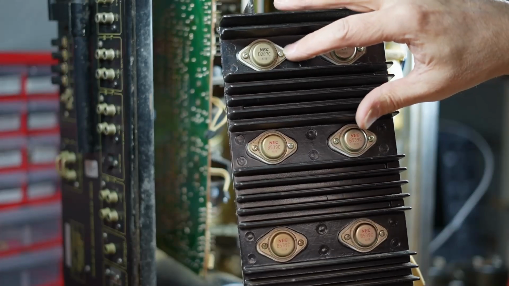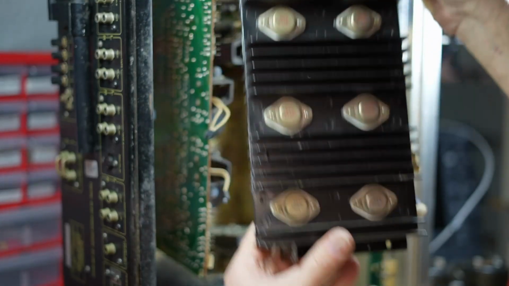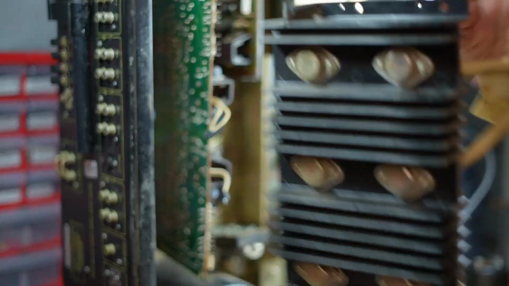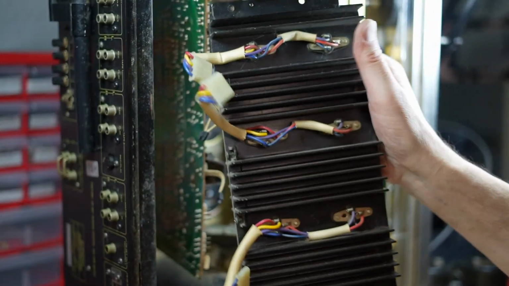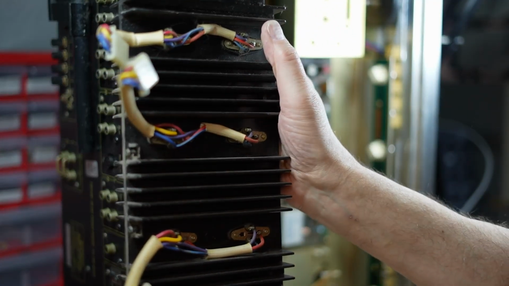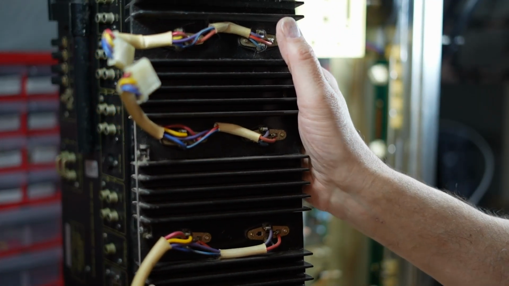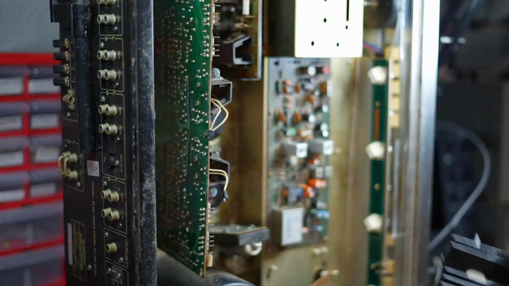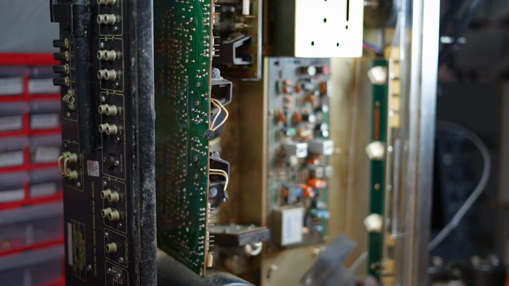It's perfect condition. I don't see any discoloration here. I don't see anything that's bad. So whoever used this didn't like to crank it up as much as I used to. Still do, actually. All right, so this is done and off. Let me put this aside here.